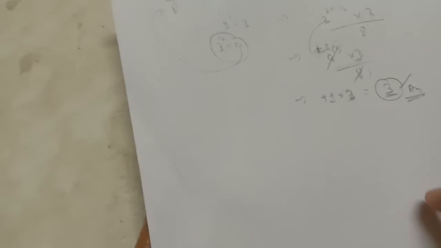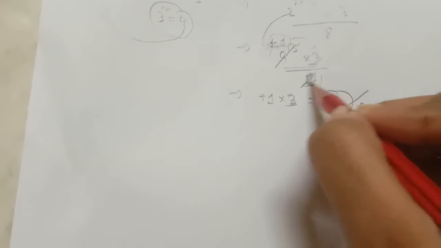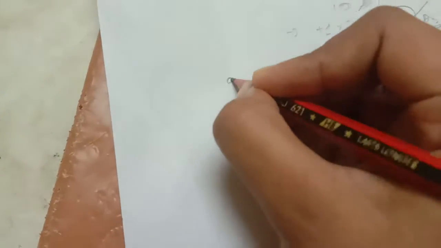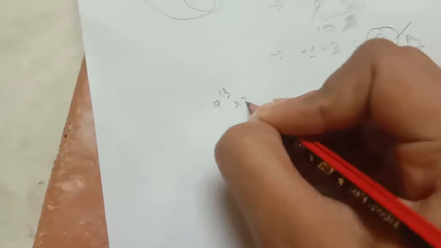Now another major problem: if we take 10 instead, we'll get minus 1. I'll write it the other way: 9 to the power 13 into 3 divided by 10.